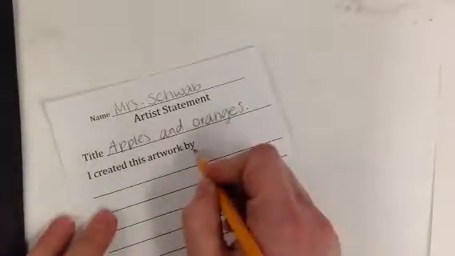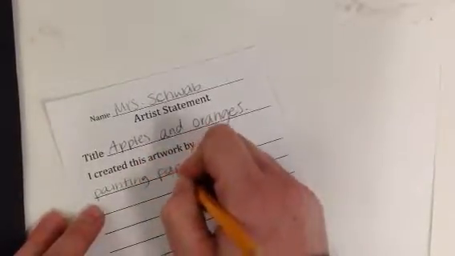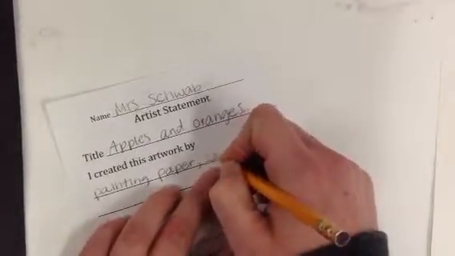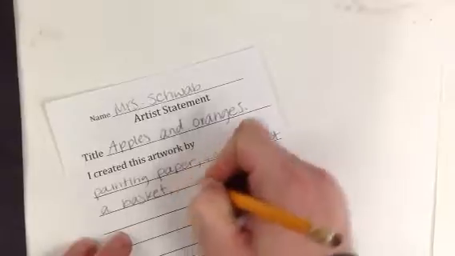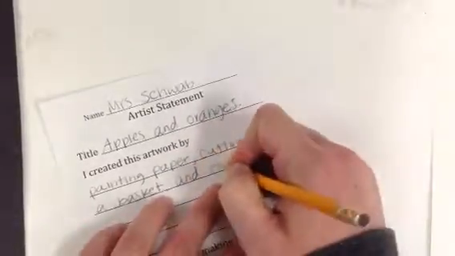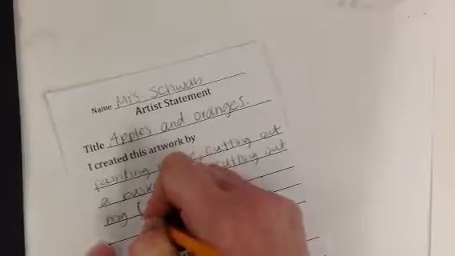So I created this artwork by painting paper, comma, cutting out a basket, comma, and cutting out my fruit.